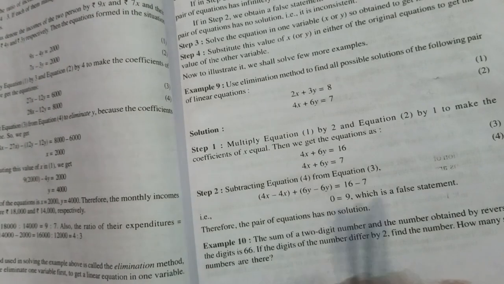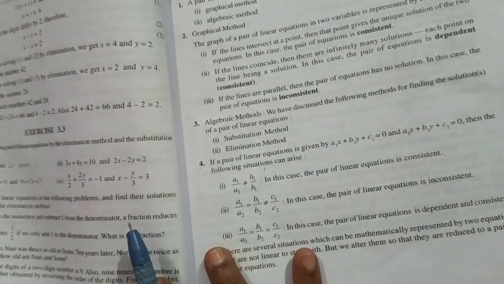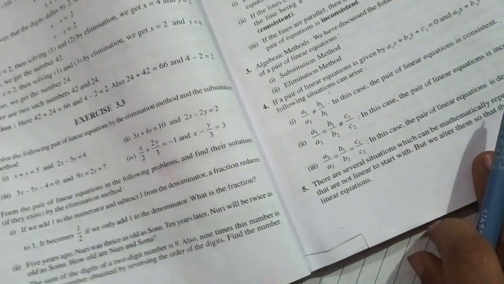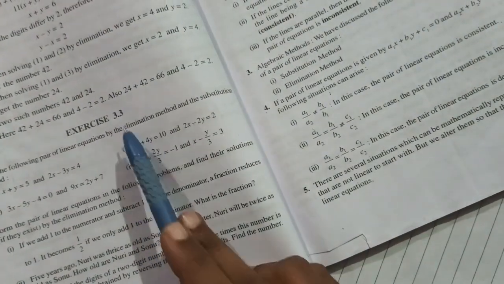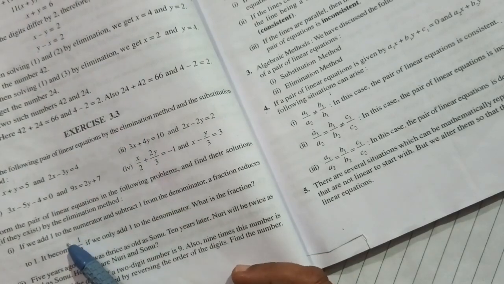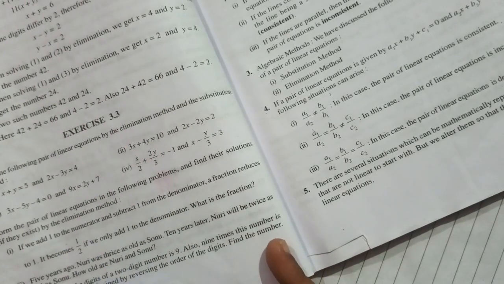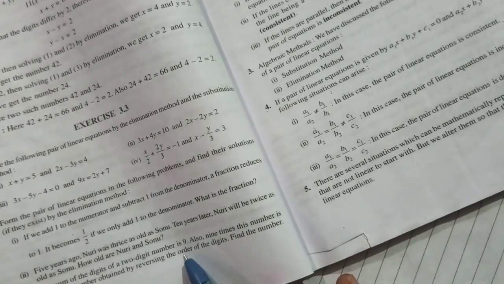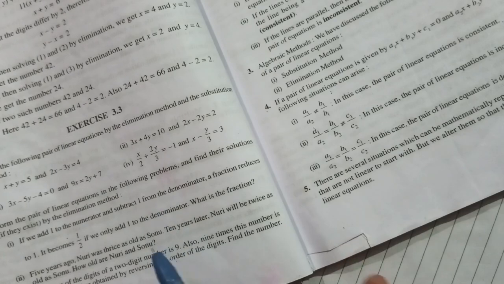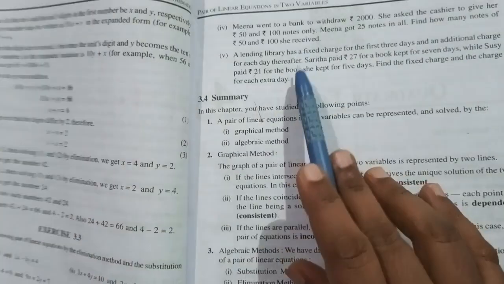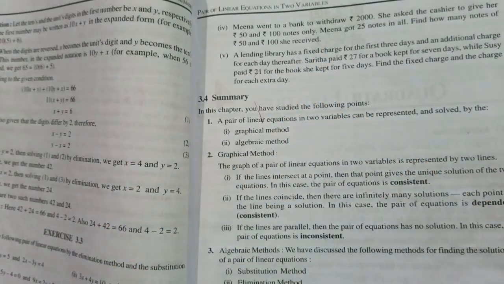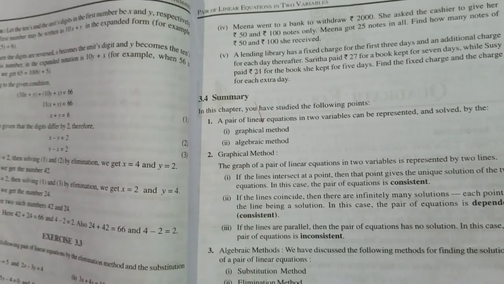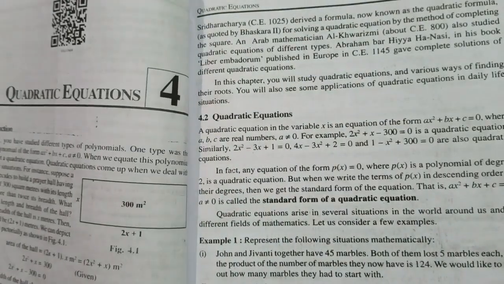Then elimination method. Even here in exercise 3.3, there is a fraction problem, some year problem, and a 2-digit number problem, which we can also expect. So these are three, and the lending library and Meena. So these all are important. We can expect more in this chapter, and you can grab the marks very easily.